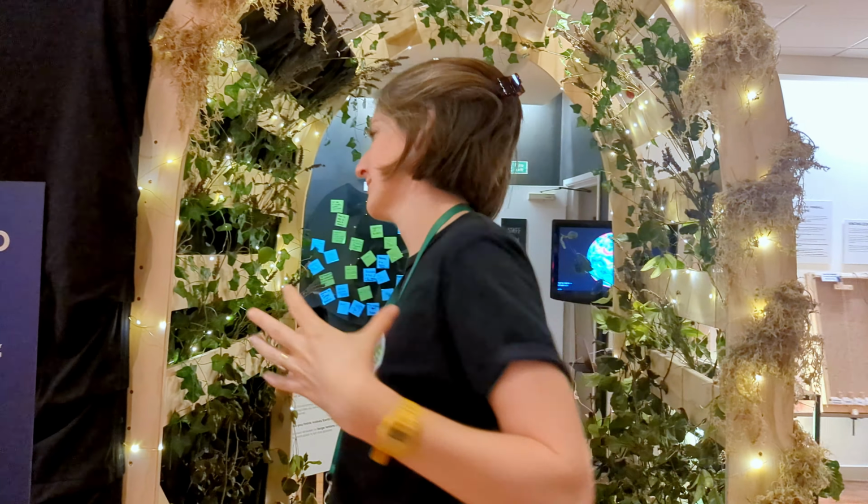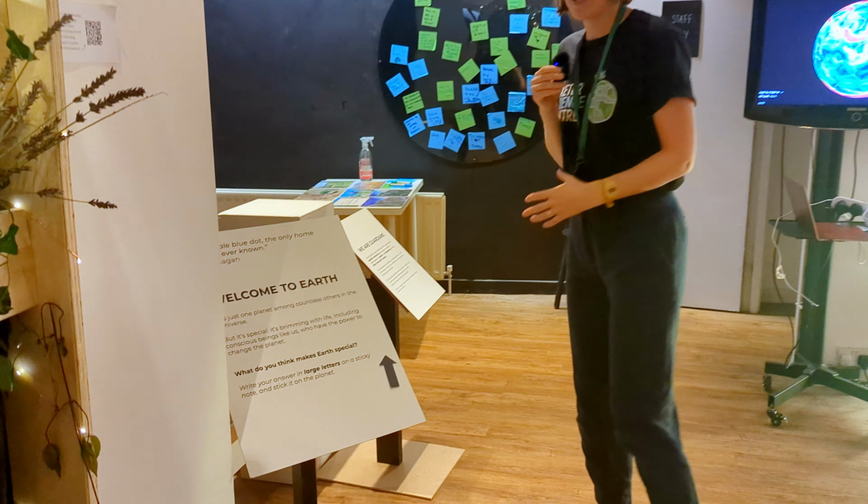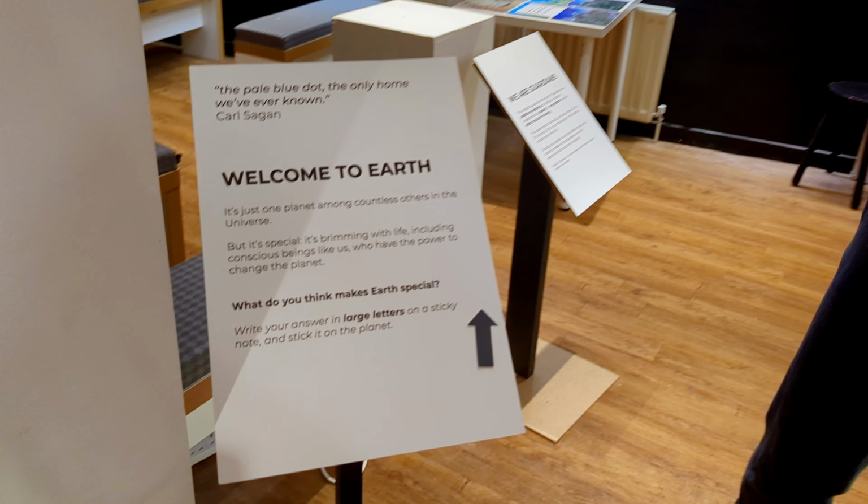Now we come to our wonderful archway here that's lush and beautiful and reminds us how special the Earth is. So you really feel you're coming into this other zone. So into here, it's welcome to Earth. This section is all about treasuring Earth, understanding it better.